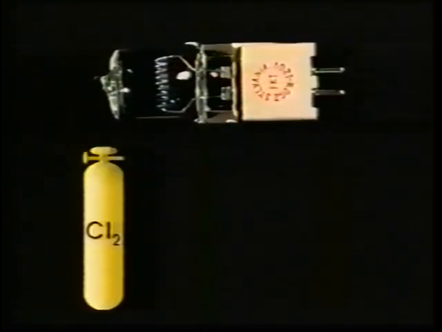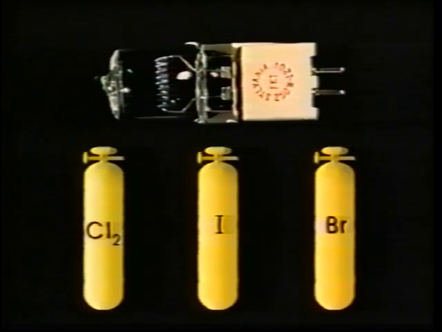A tungsten halogen lamp uses a chemical reaction known as the halogen cycle. Halogens, elements such as chlorine, iodine, and bromine, have particular properties. In a tungsten halogen lamp, a small percentage of halogen gas is added to the fill gas. The most commonly used is bromine, since it doesn't color the light produced by the lamp.